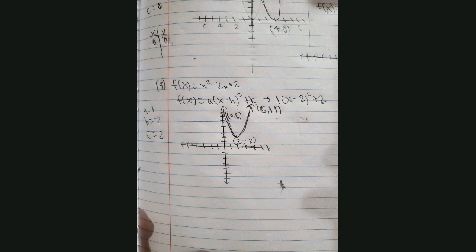So I plugged in the numbers, replaced a with the 1, negative 2 with h, and positive 2 with k. Then I graphed the points right here. So our vertex is 2, negative 2, along with right here we have 5 over 11, and here 0, 6.